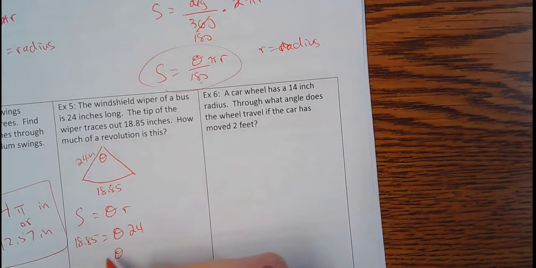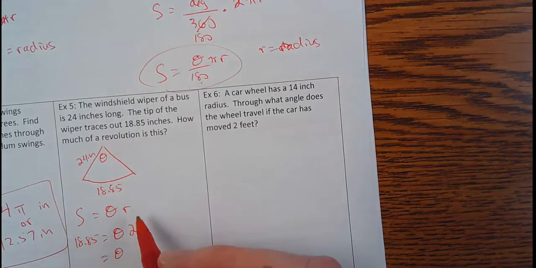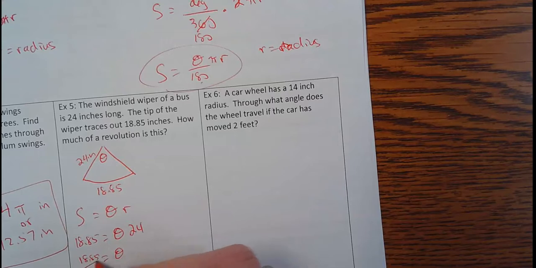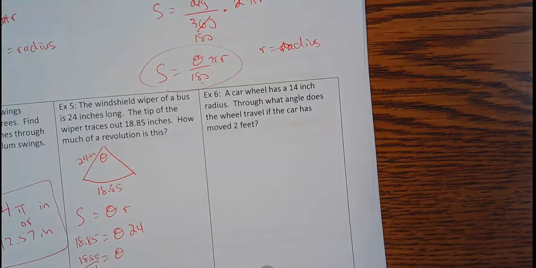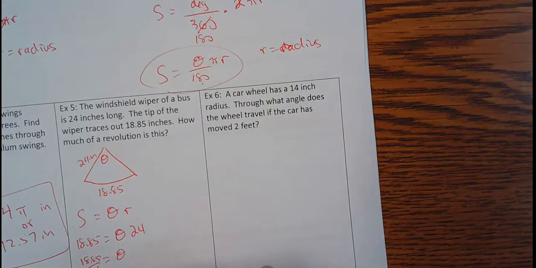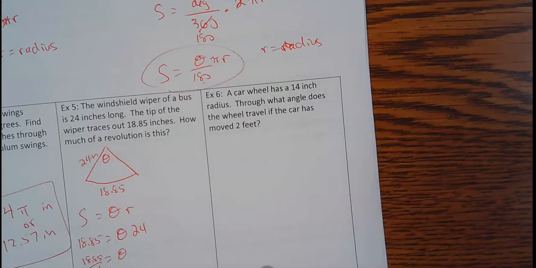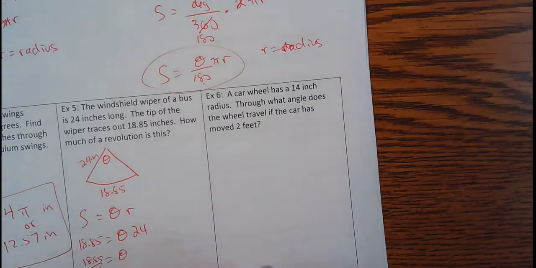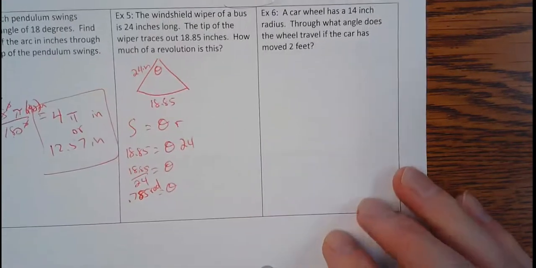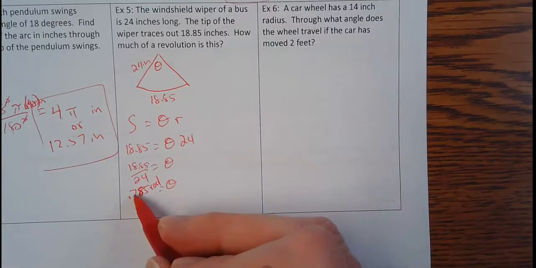So divide that over. So theta is going to be 18.85 over 24. If you divide that, theta is 0.785 radians. Okay, 0.785 radians, and that's just a radian measure. I'm sorry, I'm off the screen again. So it'd be 0.785 radians.